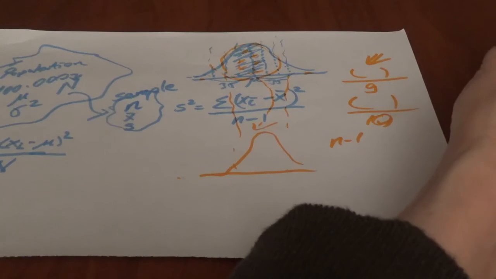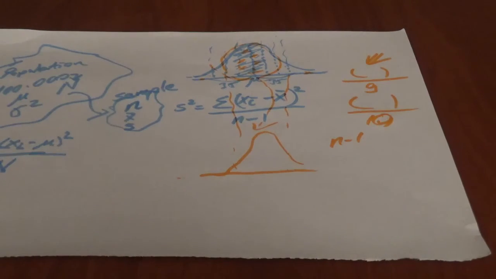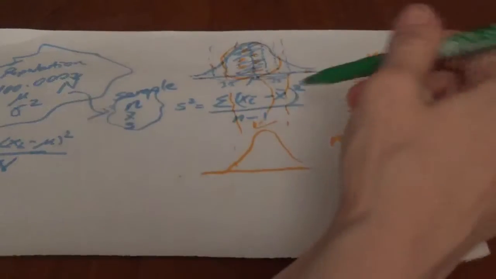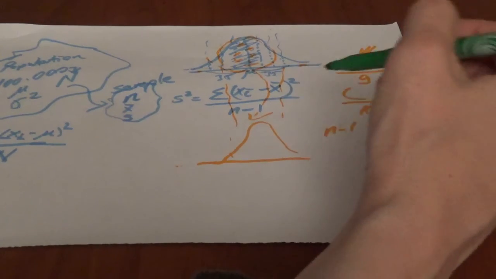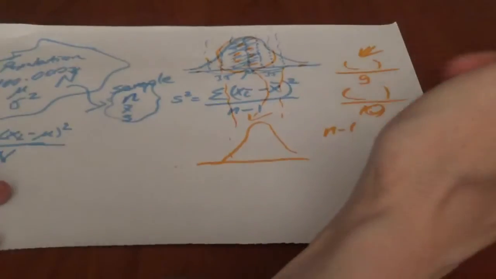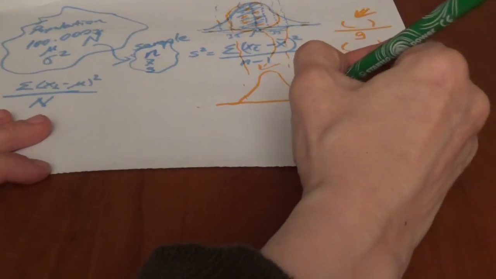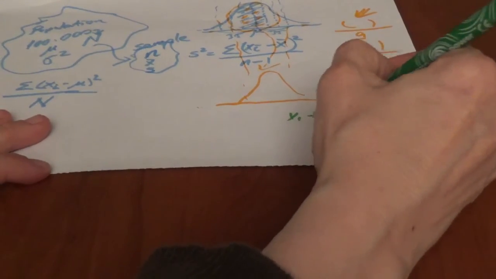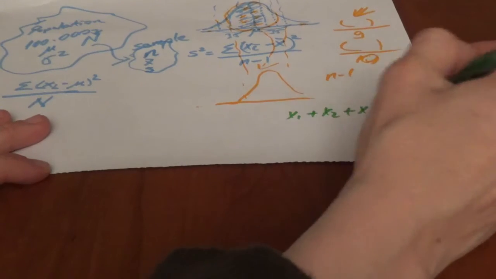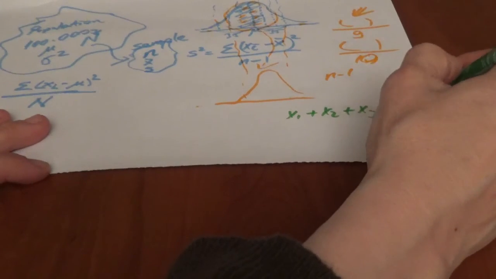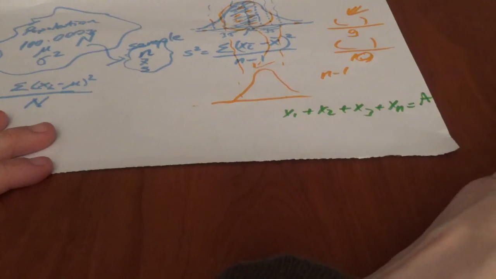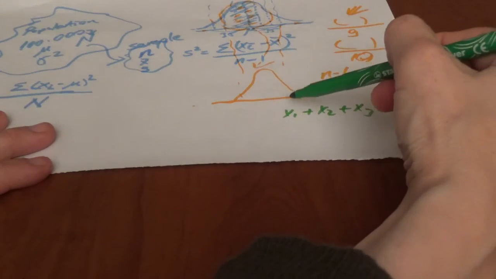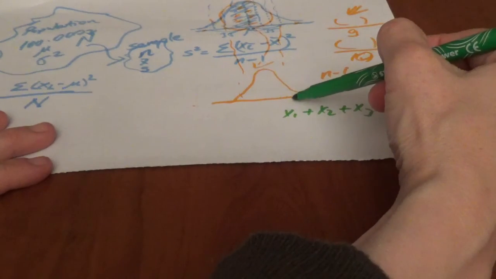Now, you may ask, why do we subtract 1 but not 2, 3, 4, 5? That's a good question, and there's an answer. Let's say that we have x1, x2, x3, and xn, with a total equal to some value, let's say a. Now, what can you say for x1?